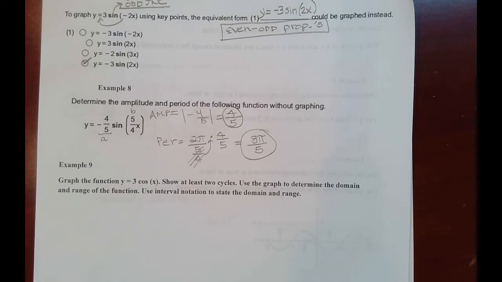Okay, so moving on to example 9. In example 9, we start doing graphs, and the bulk of this section has to do with you being able to graph. We're going to be graphing by hand. We're going to lay out all of the things that I put for you on the first page, what the amp is, what the period is, what the jump is, and we're going to use all those things. We're going to find the starting point of the graph. We're going to use those things in conjunction with the pattern for sine and cosine.